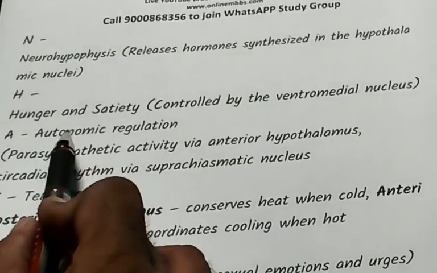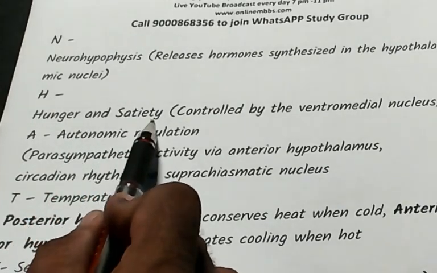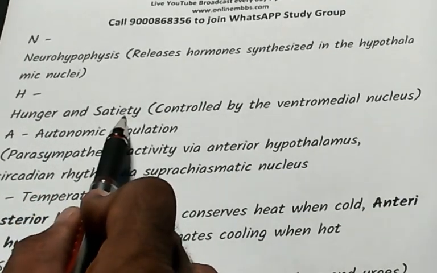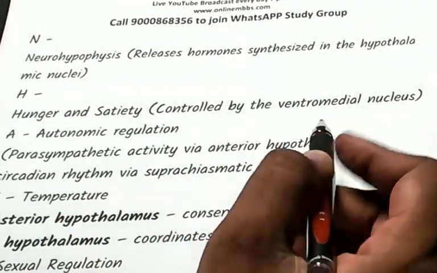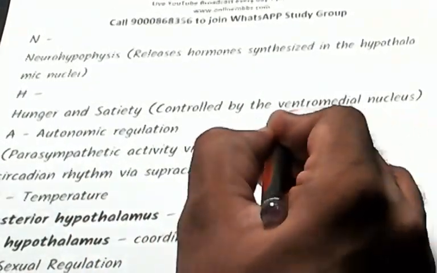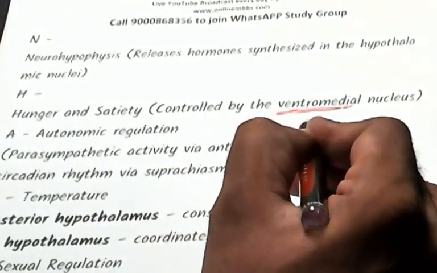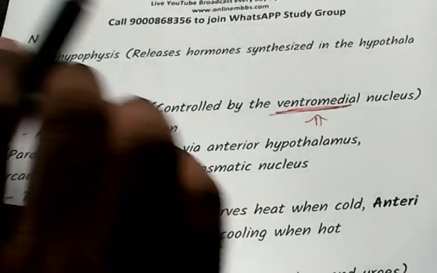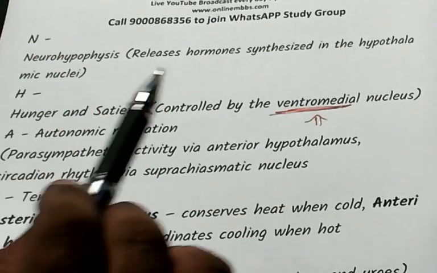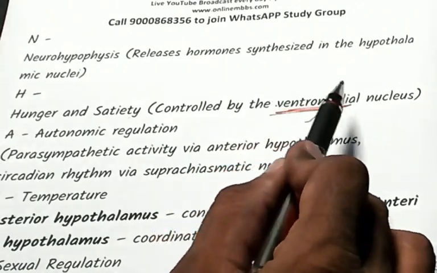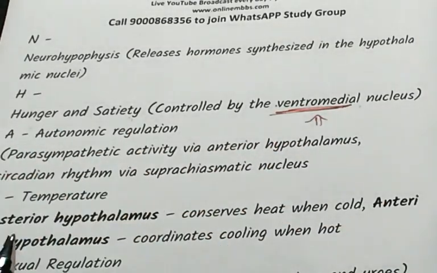Then hunger and satiety is a hypothalamic function. Which nucleus, doctor? Ventromedial nucleus. This is something that you should not forget. Definitely asked by the examiner. Ventromedial is hunger and satiety.